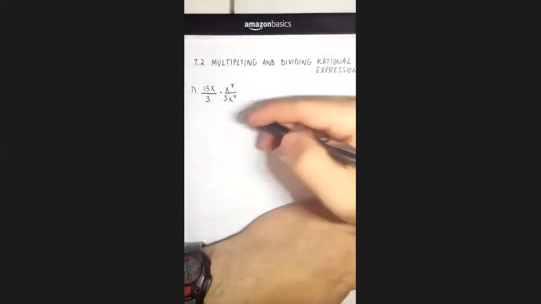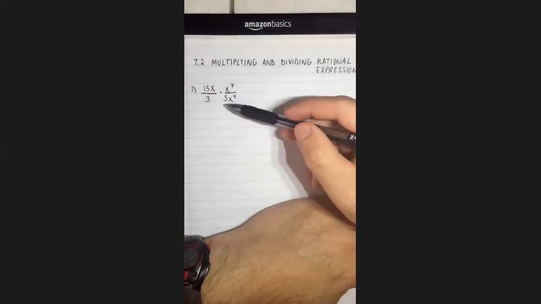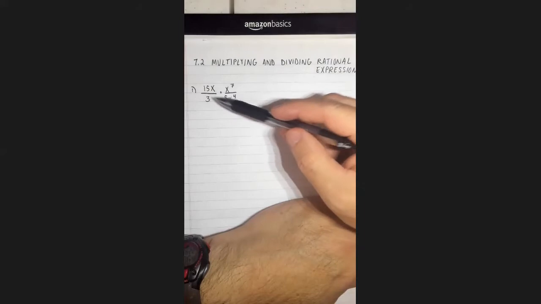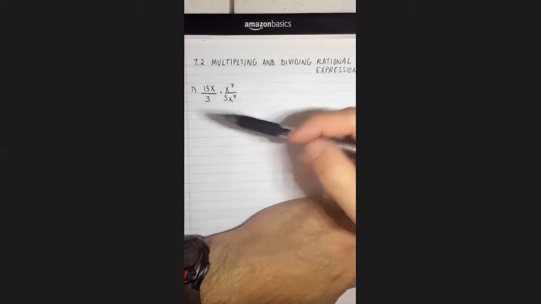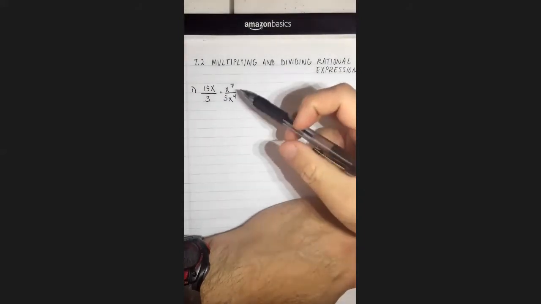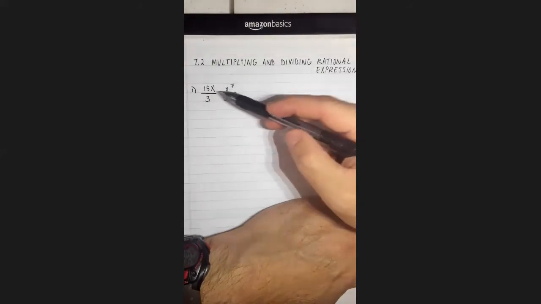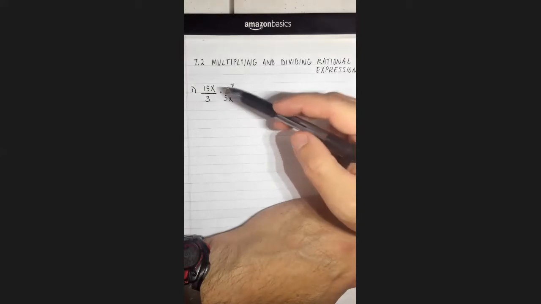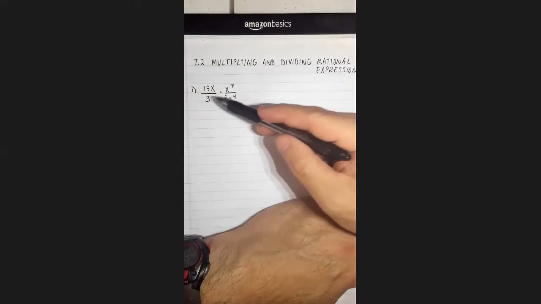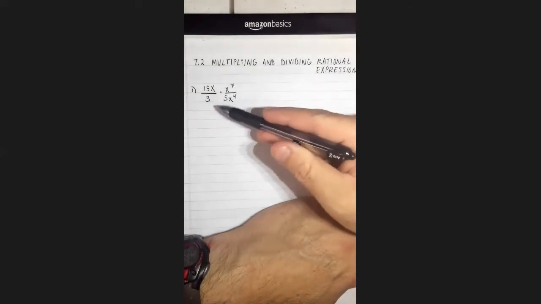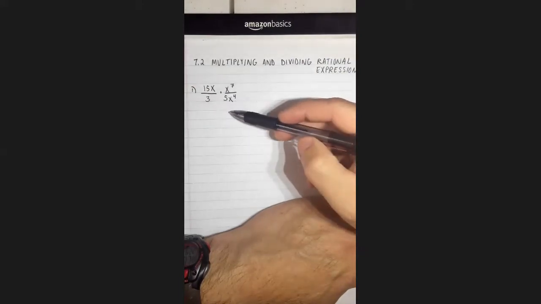What I always want to start out with is our coefficients, our numbers, more so than the variables. So what we have is a 15 on our top part in our numerators, and then we have 3 and 5, and we're multiplying, all right? So hopefully you understand that 3 times 5 would be 15.